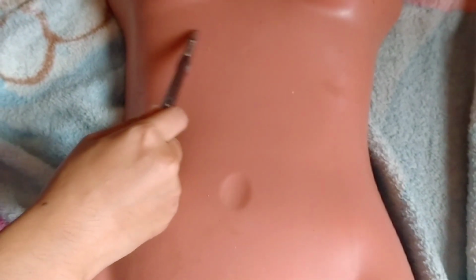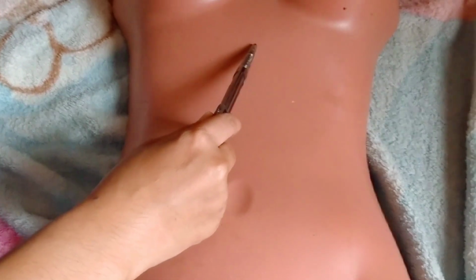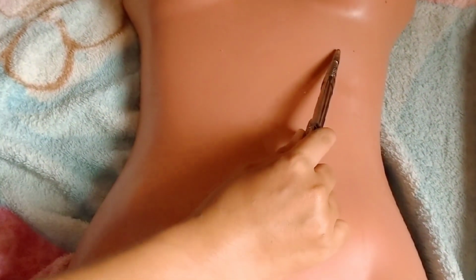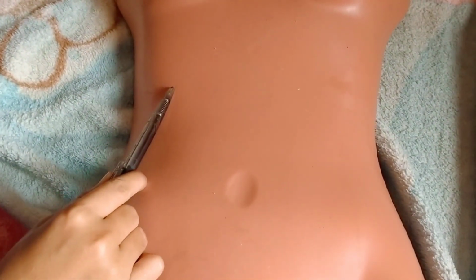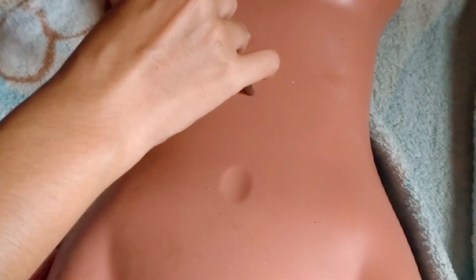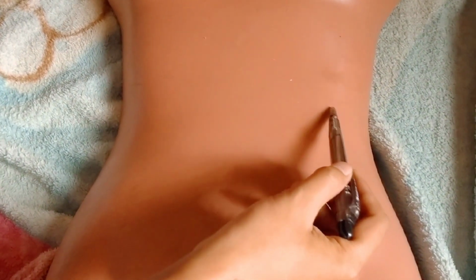So, here is the right hypochondriac region. And then in the middle is the epigastric region. And then here is the left hypochondriac region. So, the area on the side, here, is the right lumbar region. And then the center is the umbilical region. And then here is the left lumbar region.